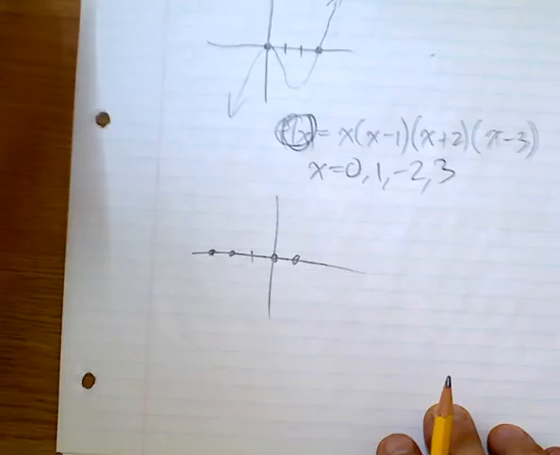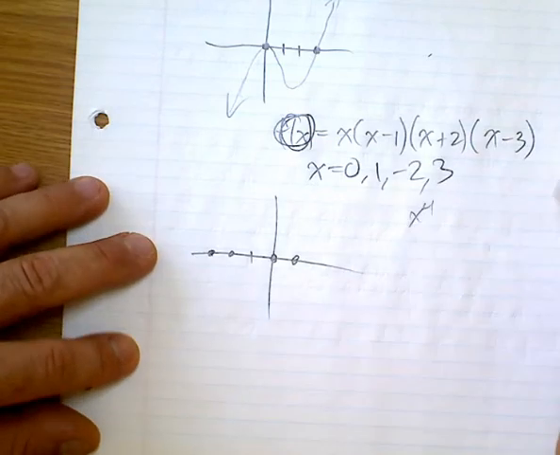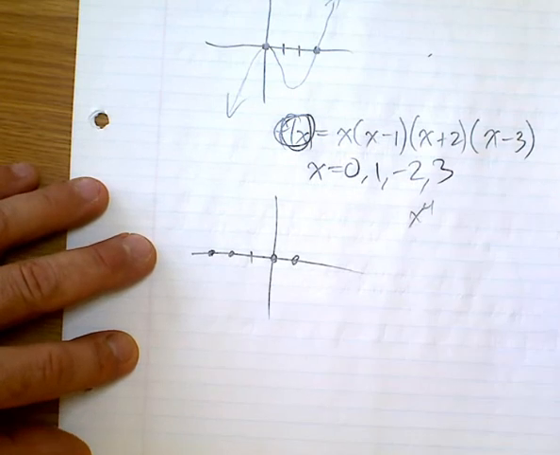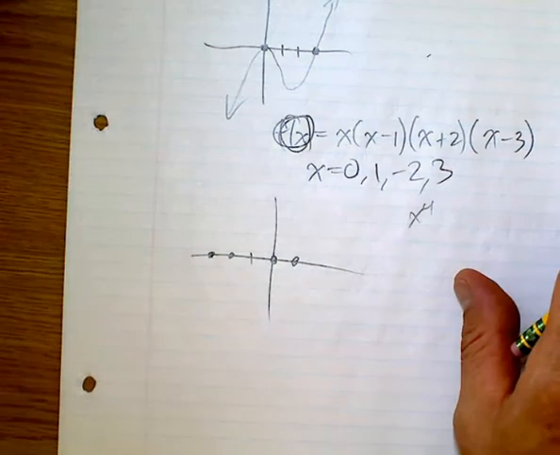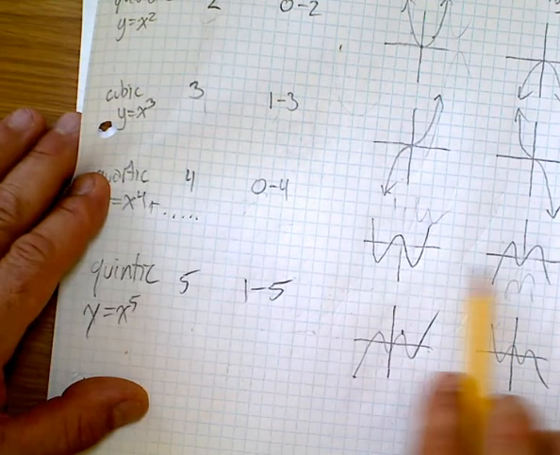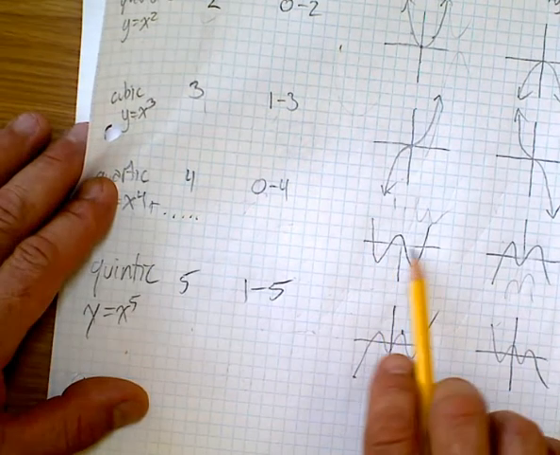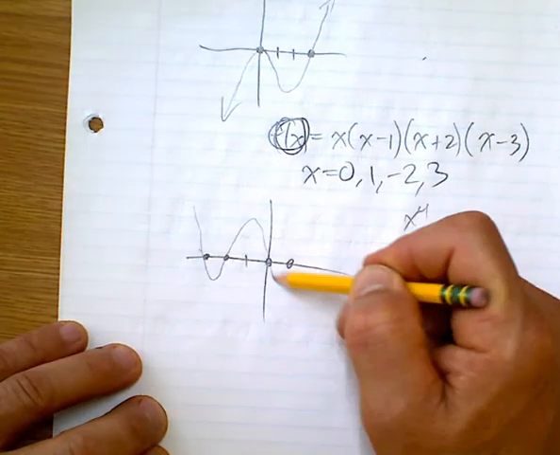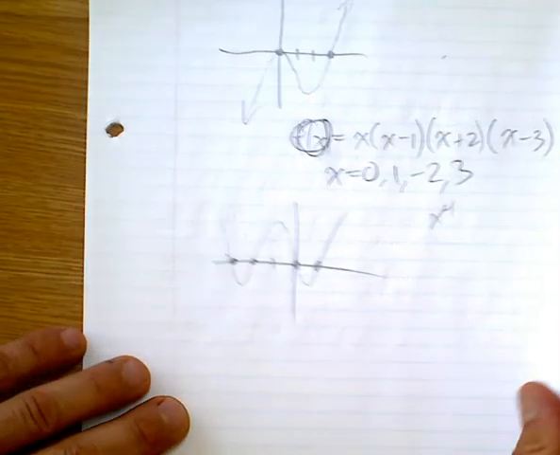This is a quartic function. It's an x to the power of 4, because if you multiplied them all out, you'd have x to the power of 4. It's positive, which means that it opens up. And it looks like our little W if you look back at your graphs, okay? If it's positive, it looks like that. 1, 2, 3, 4 solutions. So we just sketch it in the best we can. That's basically what we're looking at, okay?